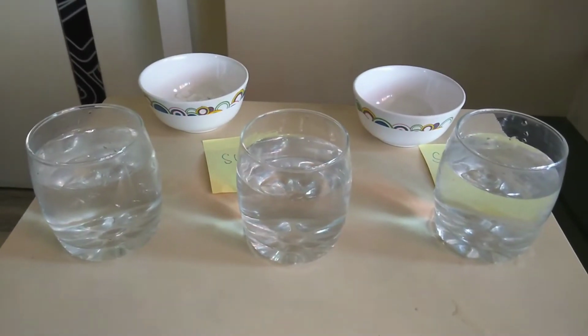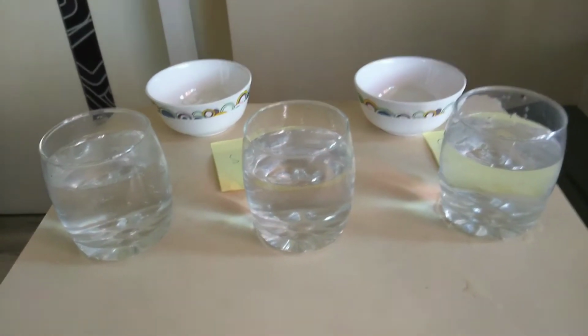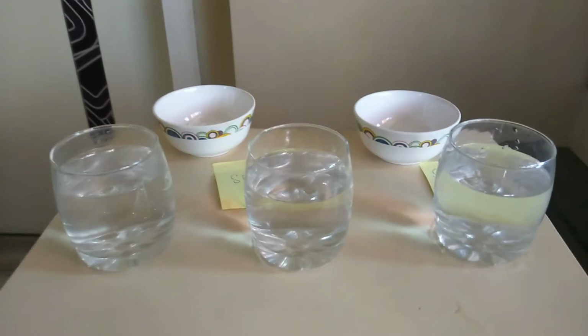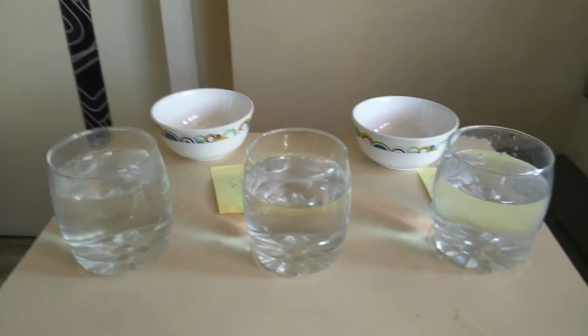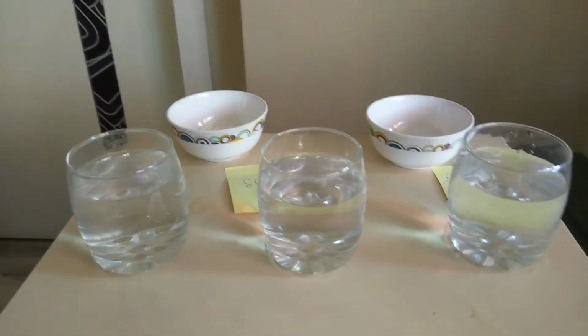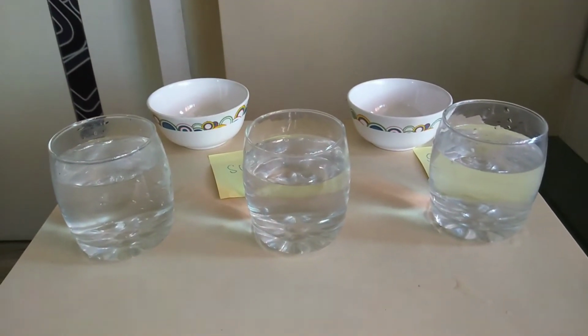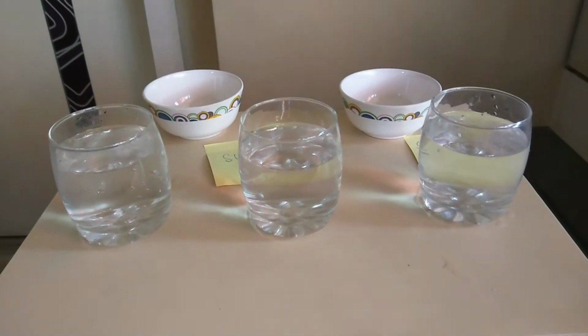The experiment that I'm going to perform today is about the color pattern that I see in different types of solutions. One of which is going to be a sugar solution, the other is going to be a salt solution, and the third one is obviously going to be normal water.